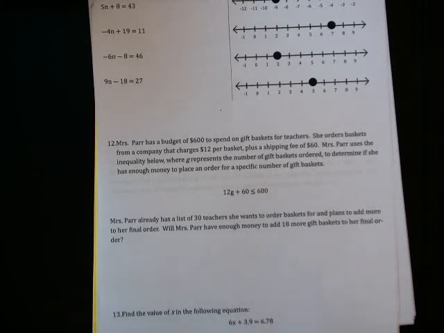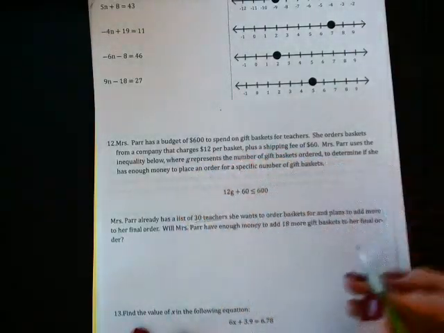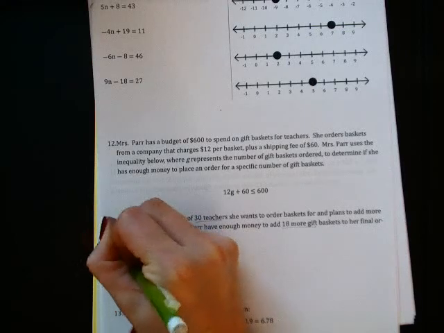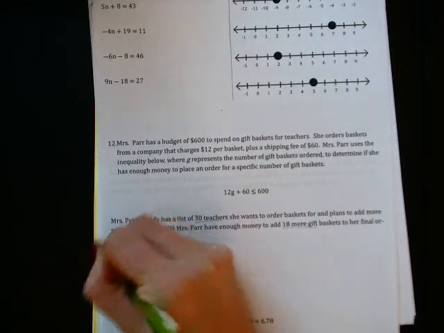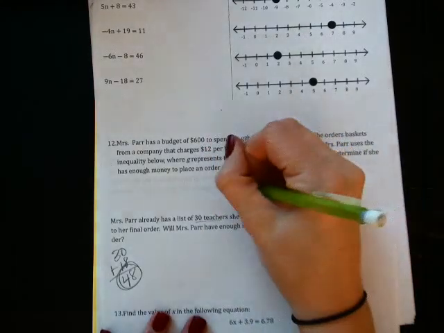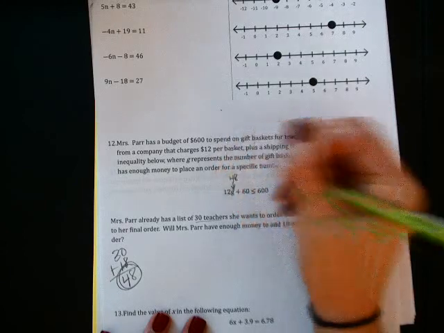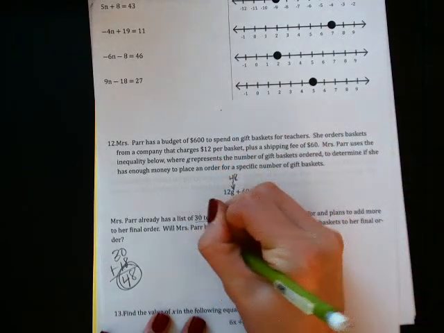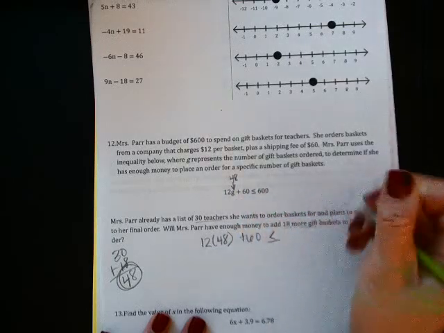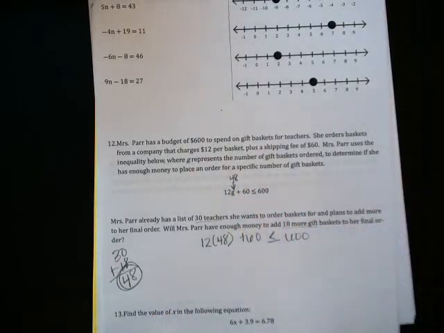There's two ways you could do this one. The first thing that you need to identify either way is that if she has 30 and she wants to add 18 more, so we're trying to figure out if Mrs. Parr can afford to buy 48 gift baskets for her teachers. The way I solved it was I plugged in 48. So I said, okay, 12 times 48 plus 60 needed to be less than or equal to $600.